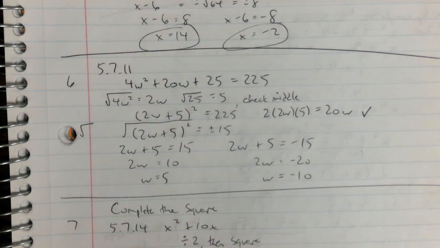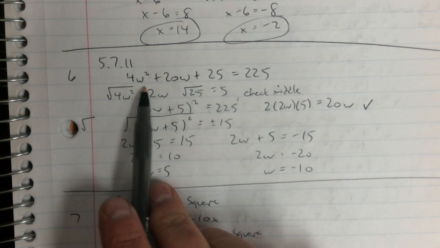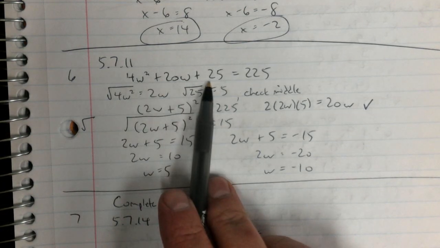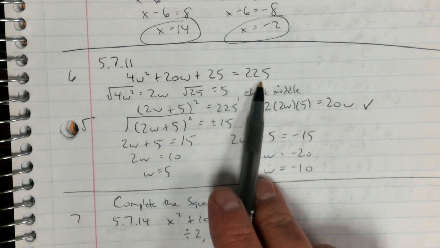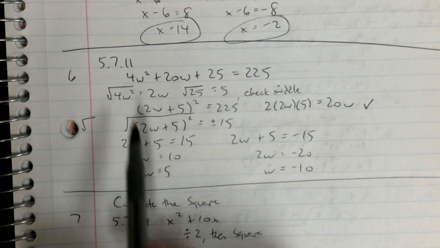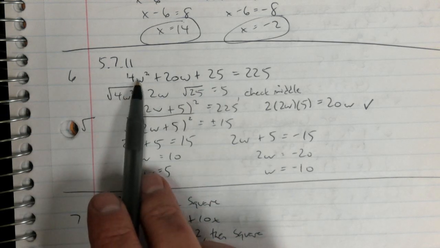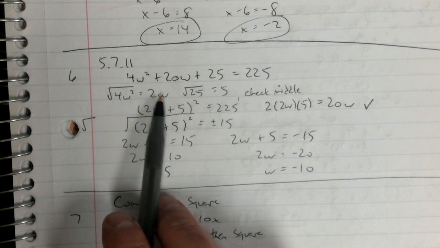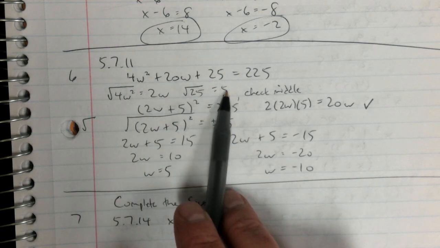Okay, on the next one we have 4w squared plus 20w plus 25 equal 225. So just like the one before, we want to check to see if this is a perfect trinomial. So we take our square root of this and we get 2w, and we take our square root of the 25 and get 5.